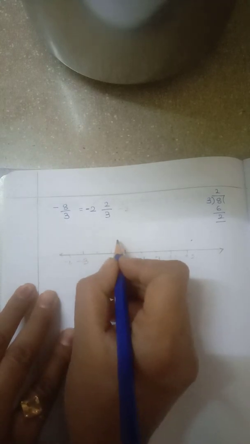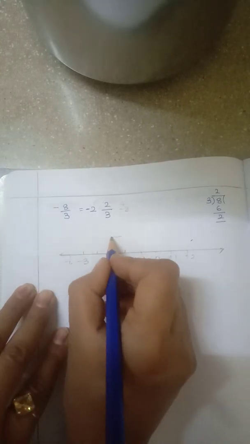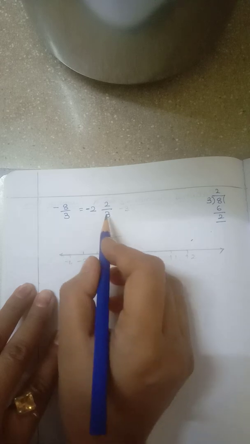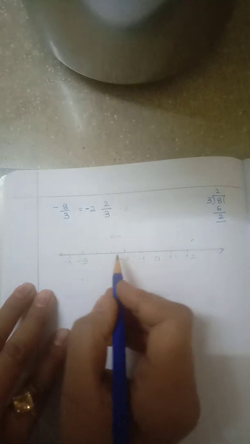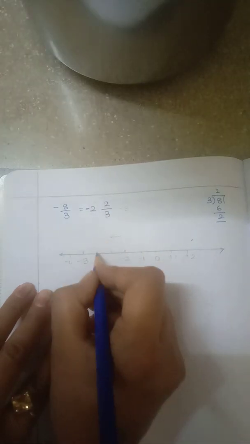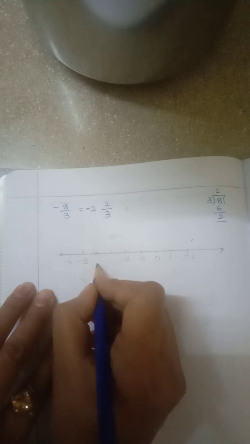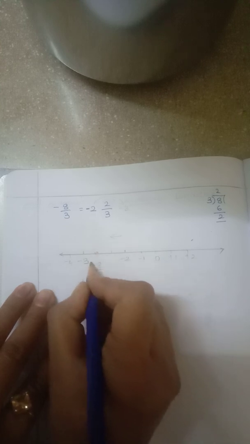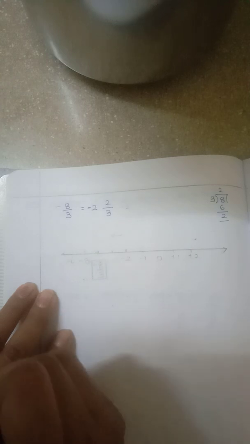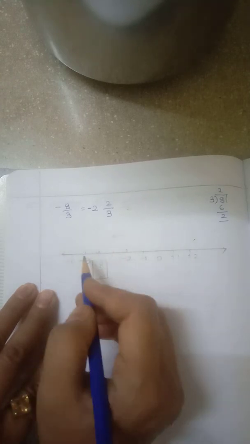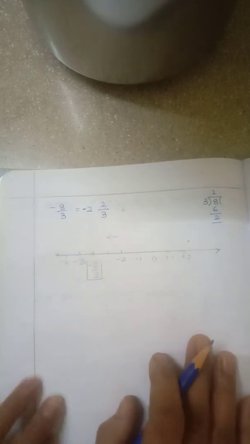Now minus is there, so towards the left side you have to start counting. Out of 3 parts, 2 parts you have to take. 1, 2. So this is 2 parts. So here lies the rational number minus 8 by 3. No counting from here. Left side means you have to count like this towards the left side. Okay children, so in this way you have to represent the rational numbers on the number line. Thank you.